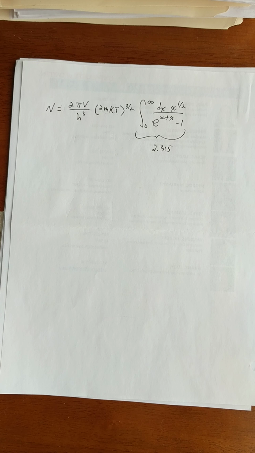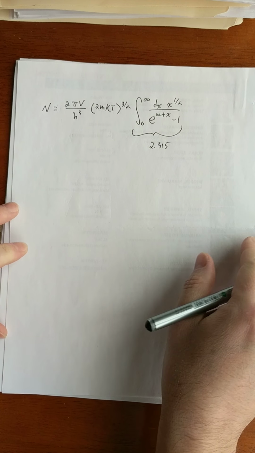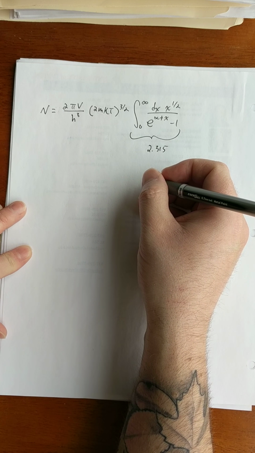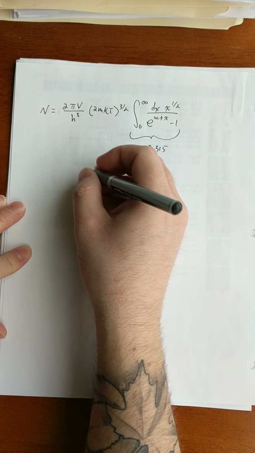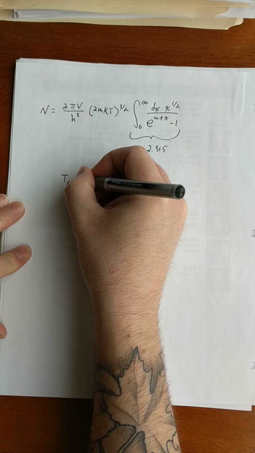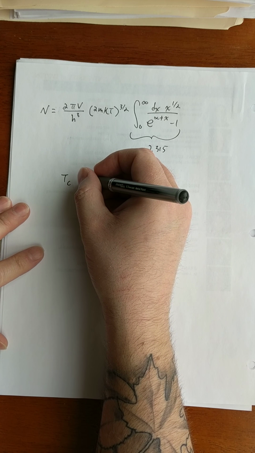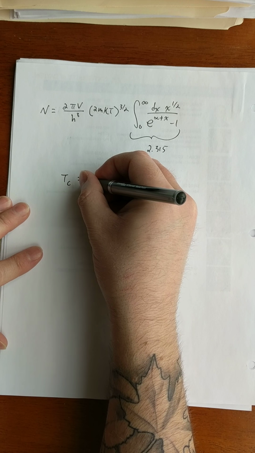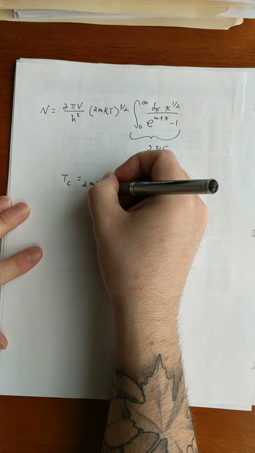So if we want to know at what point this integral breaks, that critical temperature at which we start seeing new behavior when we get that phase transition, T critical is going to be equal to h squared over 2 pi m k, times N over 2.315 V, to the 2/3.